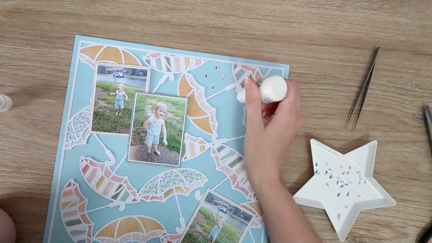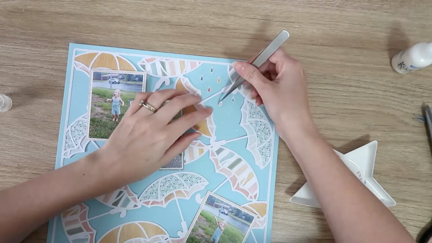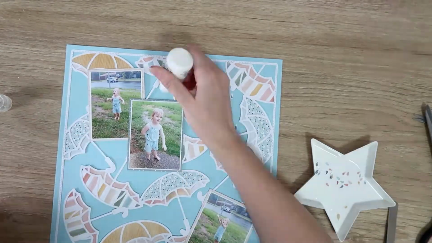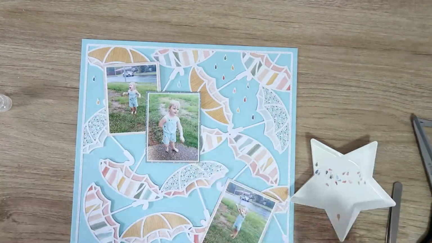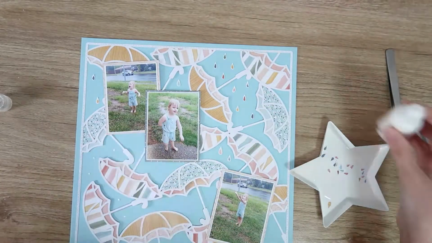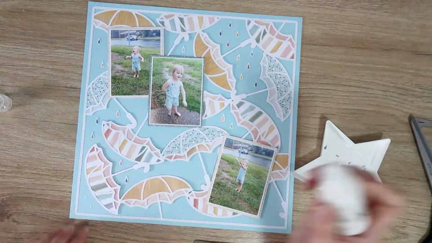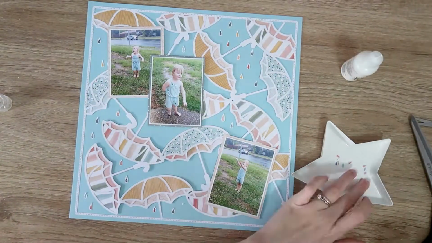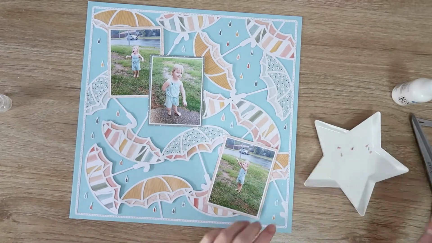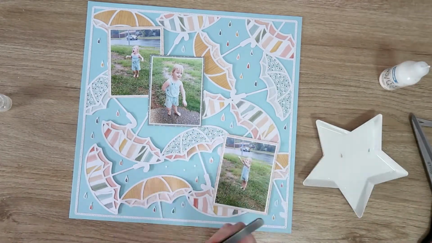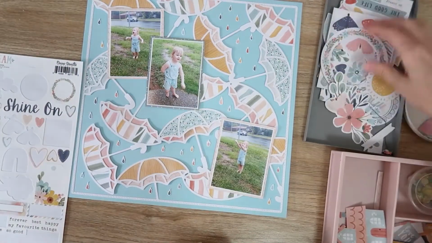So I'm just putting down a blob of tacky glue, just trying to get a good spacing between all the raindrops, and I'm trying to vary those colors too so that I don't have 2 of the same color right next to each other. Just going in all those gaps around the umbrellas. There we go, all done.